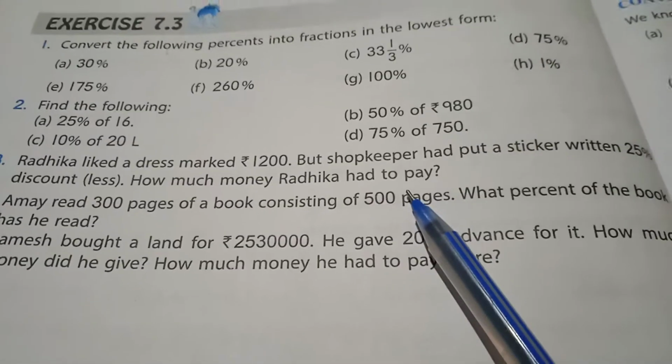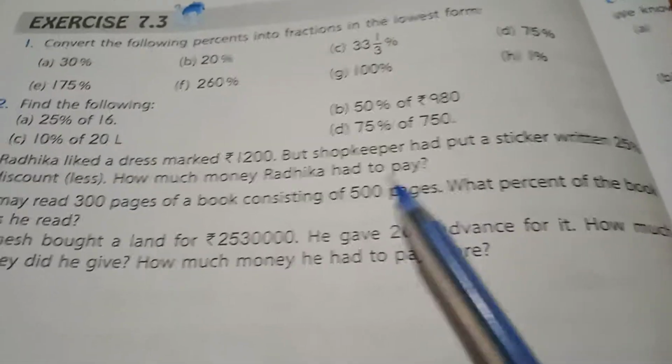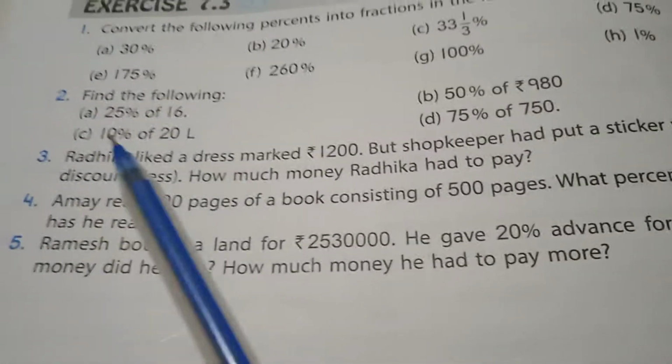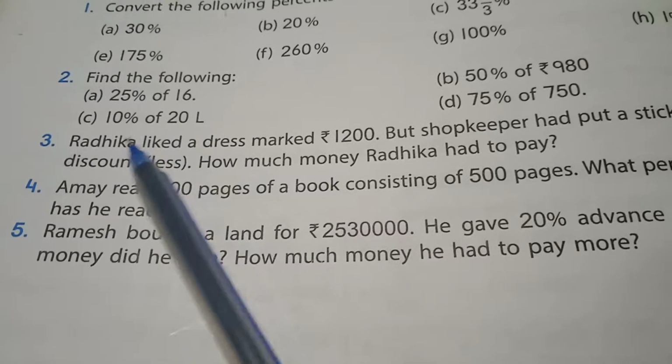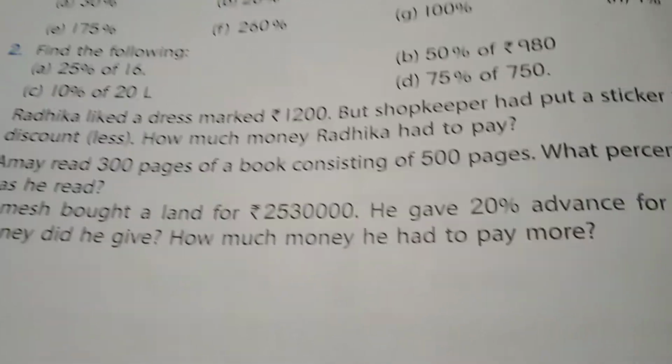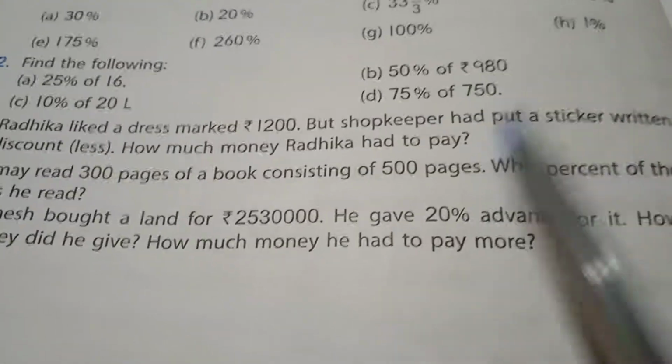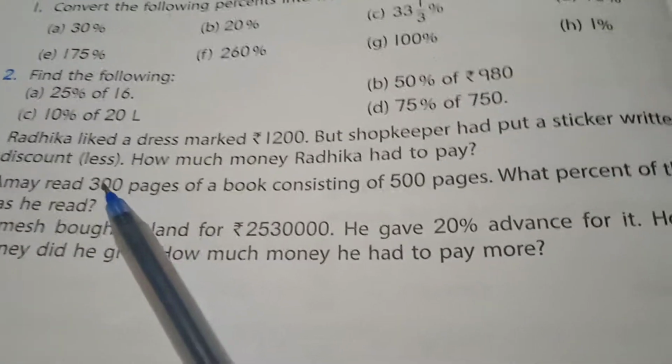Okay, so this is for you, Lokesh, who's having some doubts in exercise 7.3, particularly in the last three questions, question number 3, 4, and 5, of our maths book. So let us see what question 3 has for us.